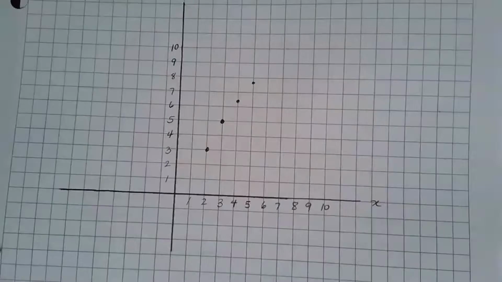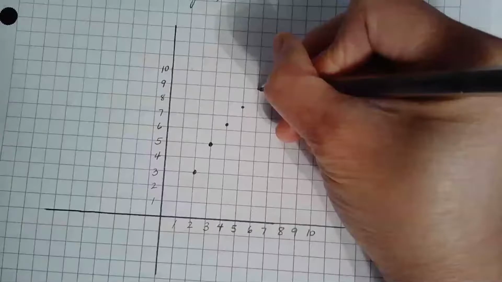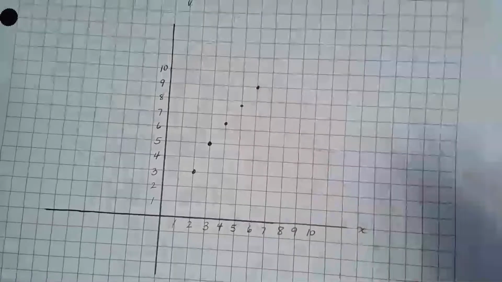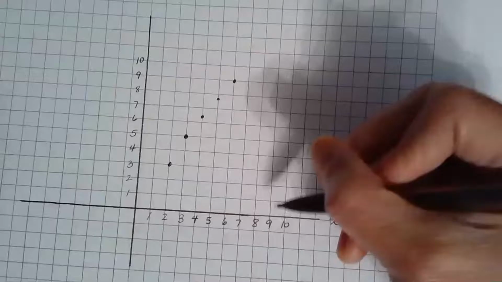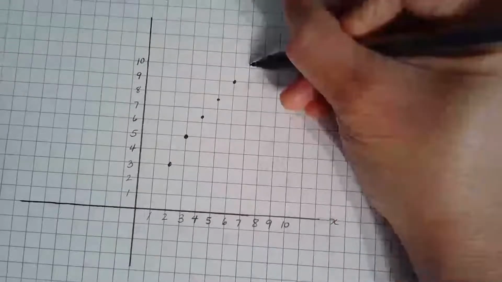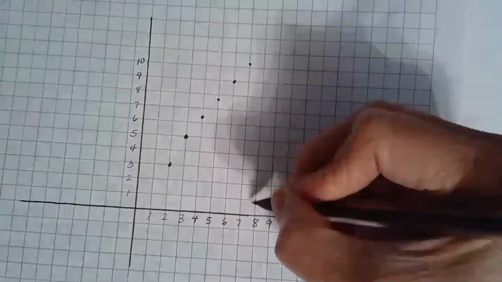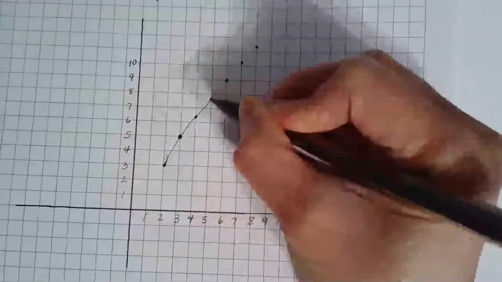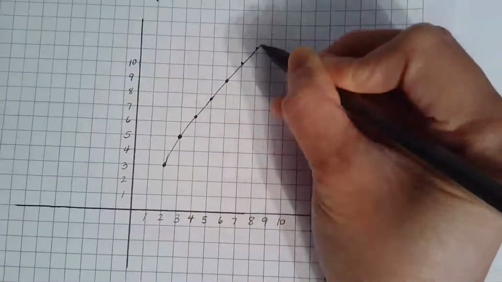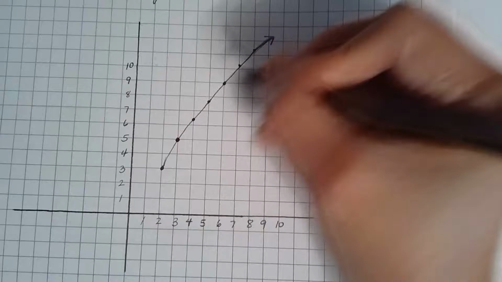And 6. Okay. Next one would be 7 and 10.2. And 8 is 11.4. So we're not expecting a straight line in here. It kind of goes this way. It's going to increase.